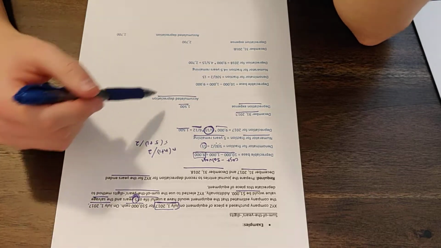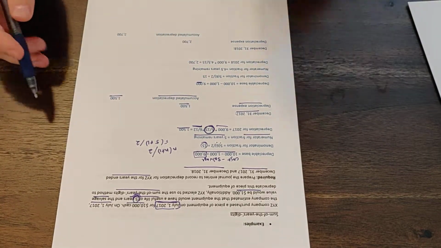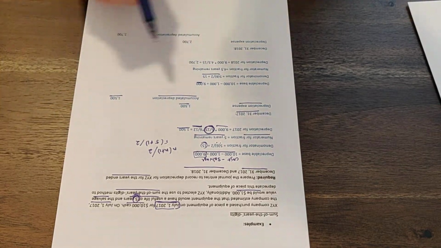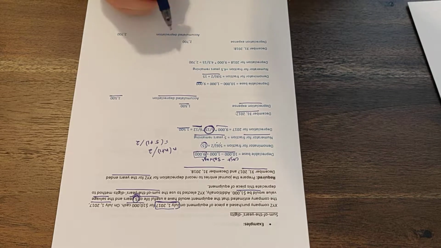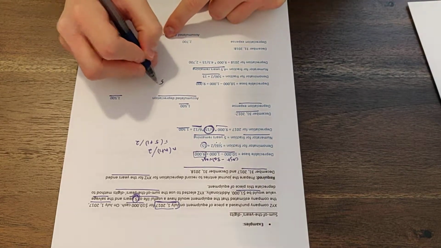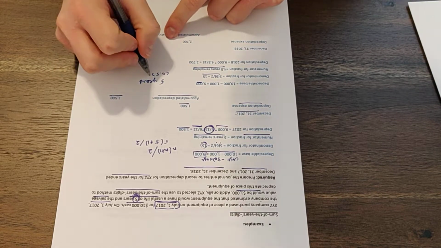Okay, then for the second year, again, the depreciable base is still 9,000. That never changes. It's always going to be the same depreciable base. The denominator is always the same. The thing that changes is the numerator. So now we have 4.5 years remaining. Well, how do we get that? We start out with 5 years, right? And then we used 0.5 years because we did half of the year, right?